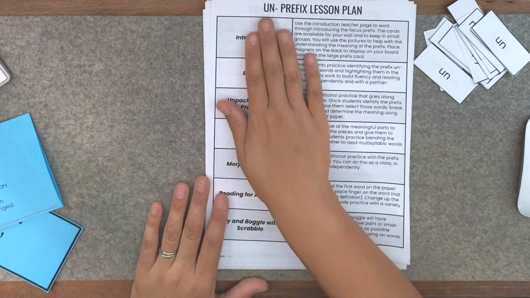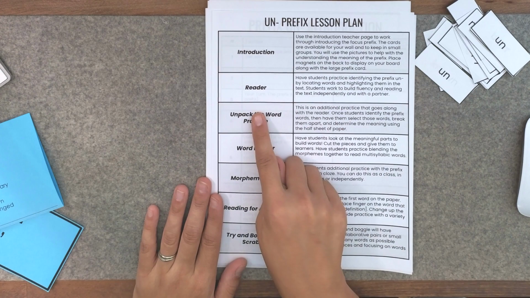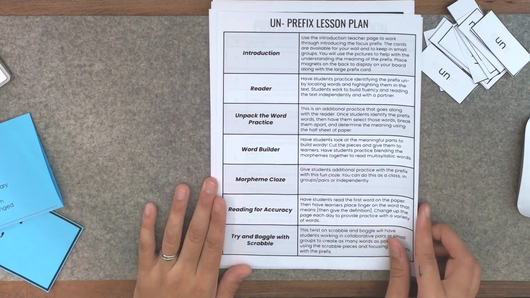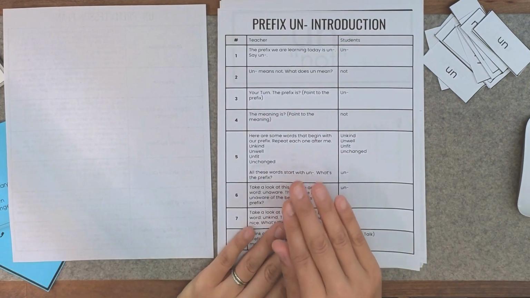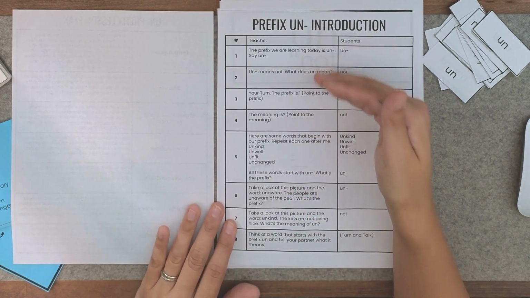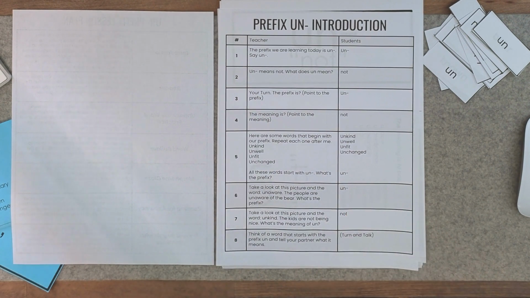So here in the lesson, the way that we have it written out is just the introduction, the reader, an unpacking the word practice, and then some other activities that we're going to walk through. So to begin is going to be a prefix introduction. And this is the way that we would want students to be introduced to the actual prefix itself.